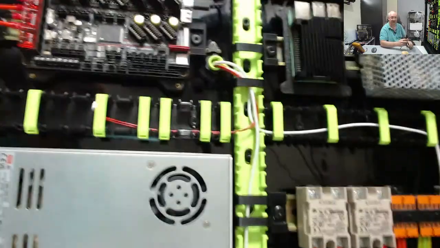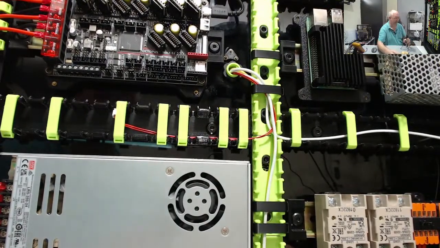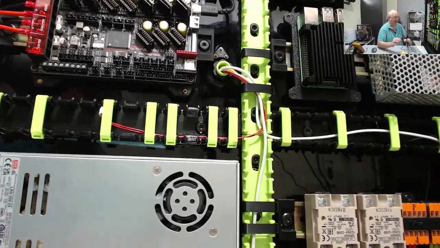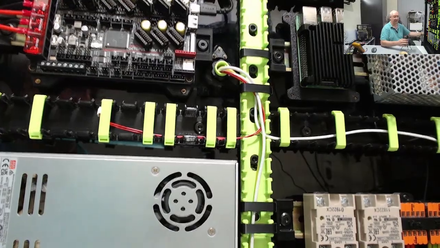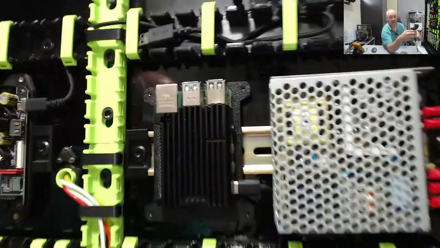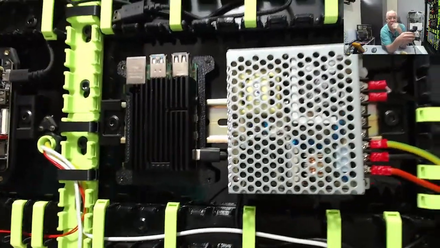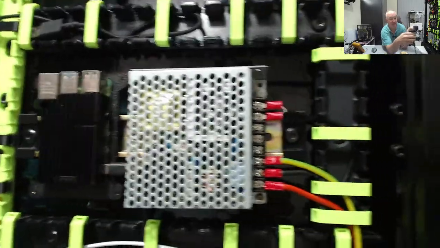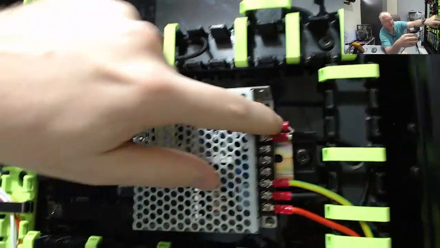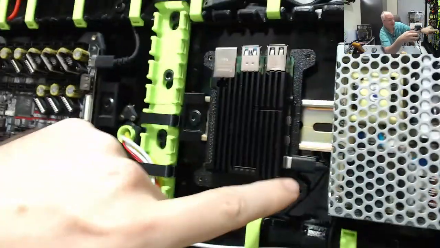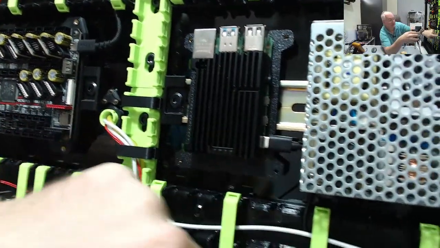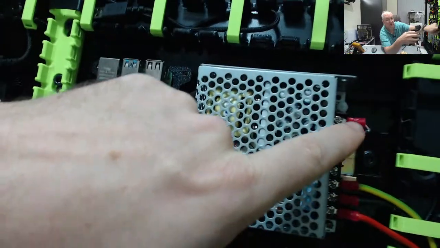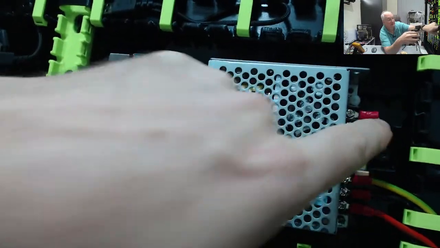Okay, so now let's go back to maybe the other side of this, and yeah, let's go here. On this side, I've got the power supply for the Raspberry Pi. As we can see, the AC voltage is coming in, and I have taken a USB-C cable and I've run it through, cut it, and pumped it into there.